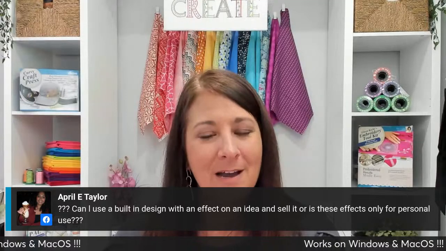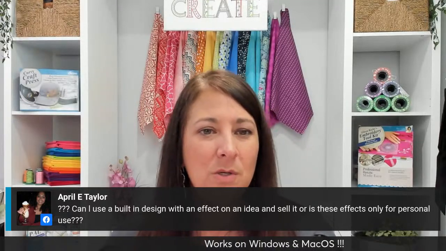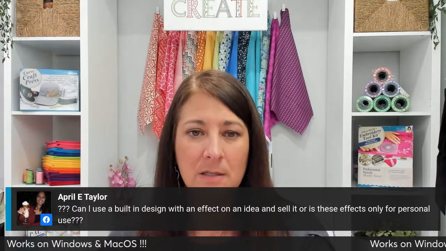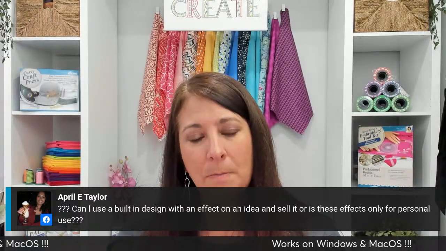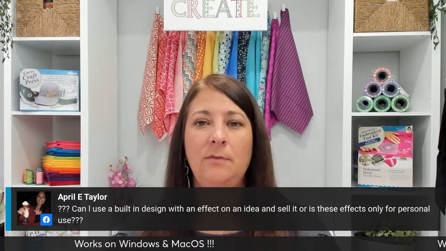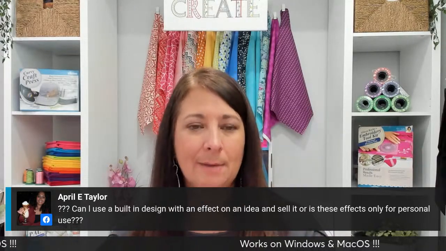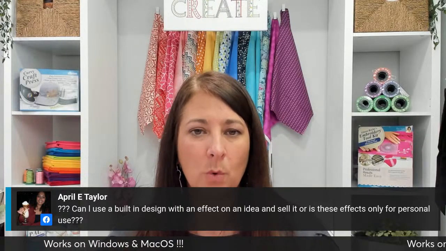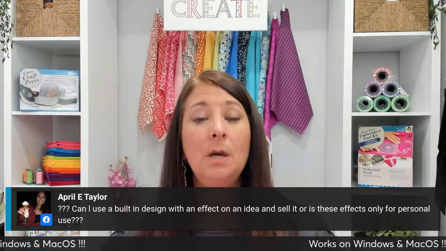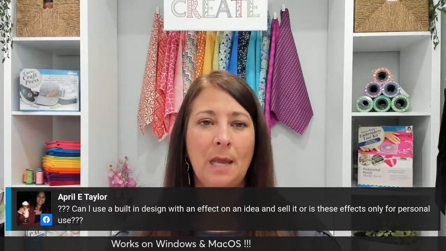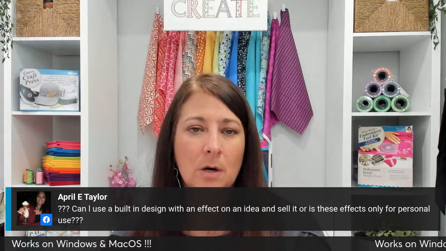So, and April, thank you, I always love seeing you here. And she says, can you use the built-in designs with an effect on an idea and sell it, or are these effects only for personal use? Okay, so the effects, you can use those. You can create these effects and sell them. The built-in designs, though, you can't apply an effect and sell that because it's still that original design. And so the built-in designs really are for personal use, or you could stitch that design on, say, a shirt, and you could sell the shirt, but you cannot resell the designs that are built into the program.